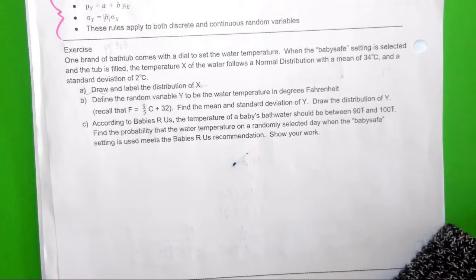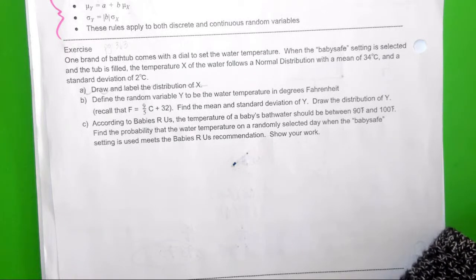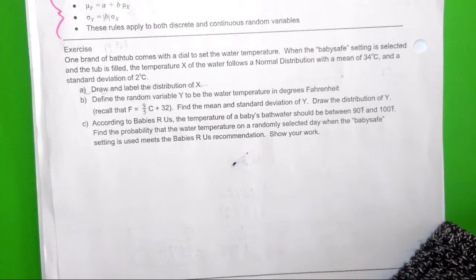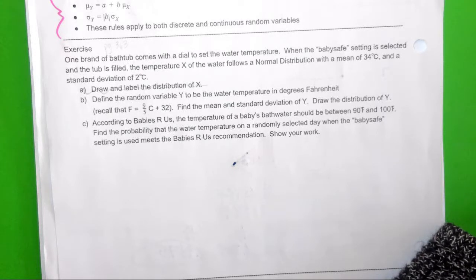Okay, so if we go this way, it says a brand of bathtub comes with a dial to set the water temperature. Why are we stuck on babies lately in all the examples? When the baby safe setting is selected and the tub is filled, the temperature of the water follows a normal distribution with a mean of 34 degrees Celsius and a standard deviation of 2 degrees Celsius.